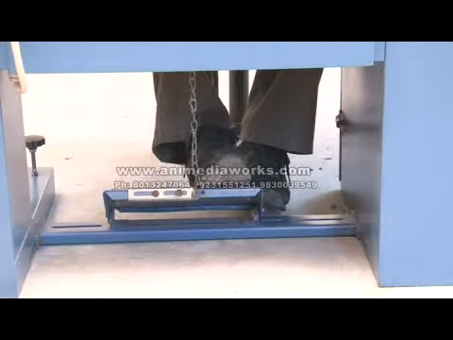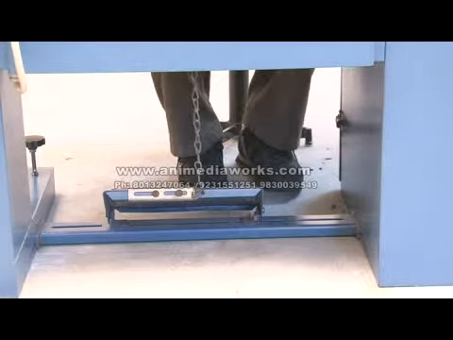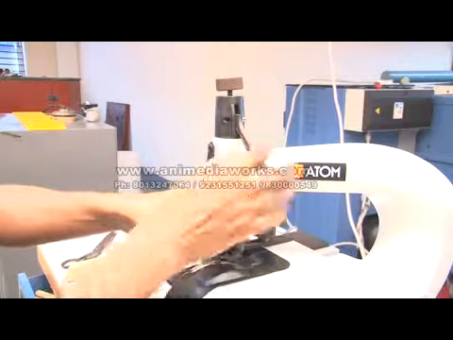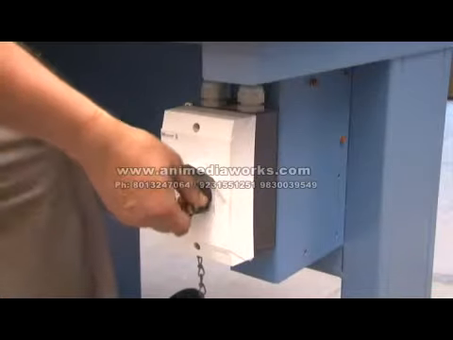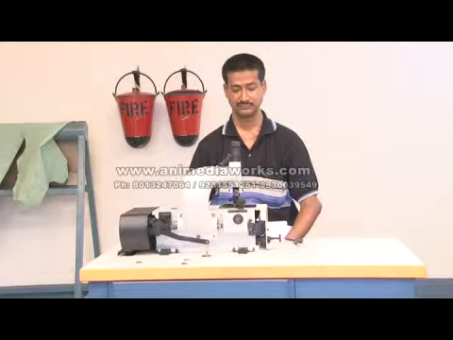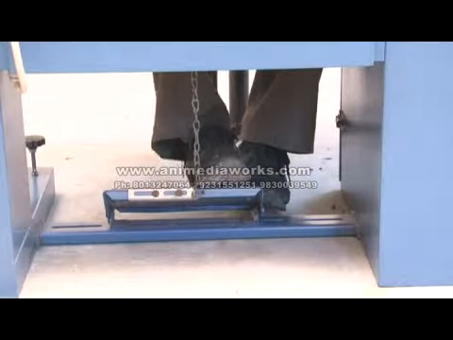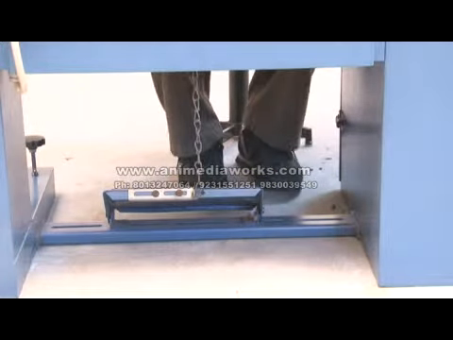To switch off the machine, lift your foot off the foot pedal. Lift the pressure feet lever and turn off the switch and the mains. Should there be an unusual sound from the machine, stop the machine immediately and ask for a technician's help.